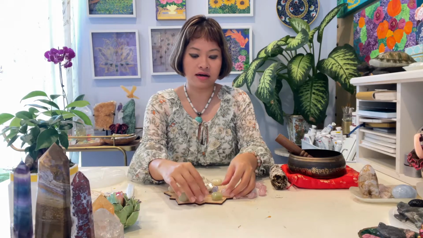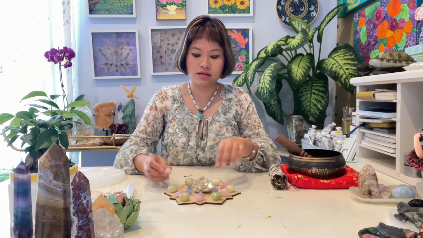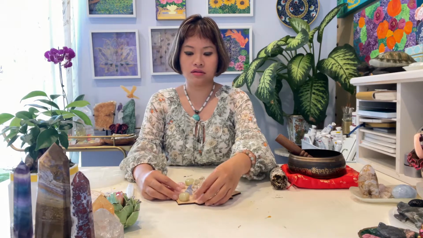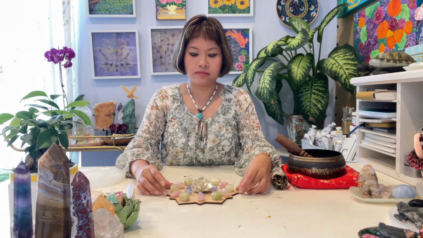So on the, it's another set of 6 stones. I place it on the outer edge of the petal. Here you go. Now you have a crystal grid.